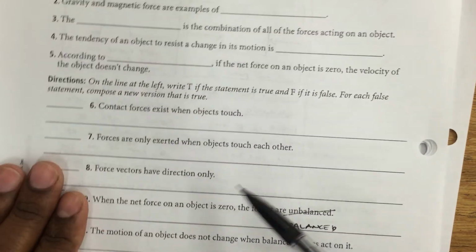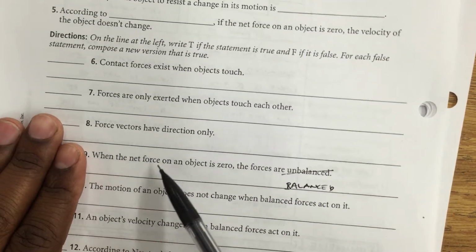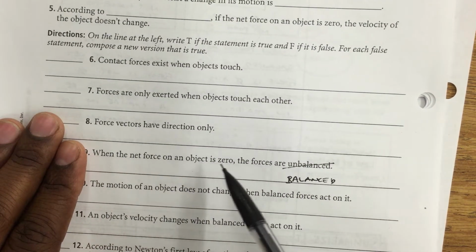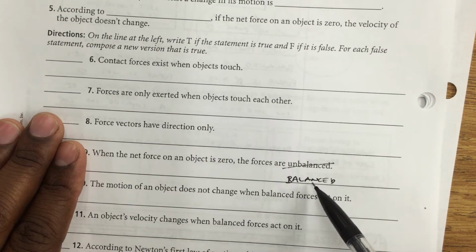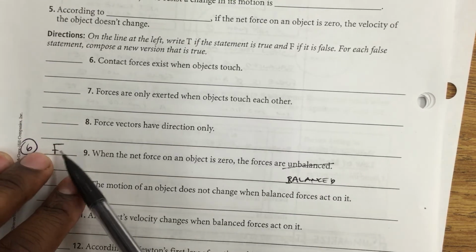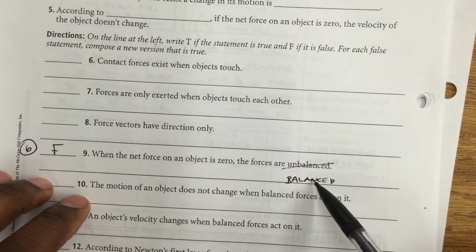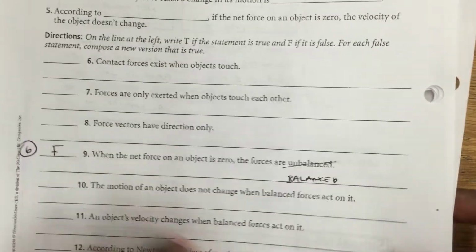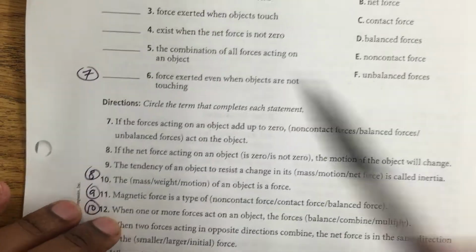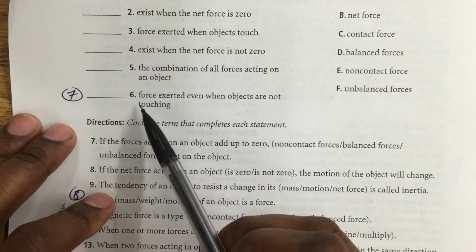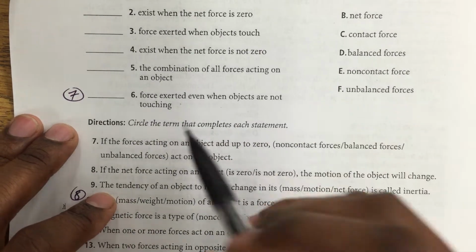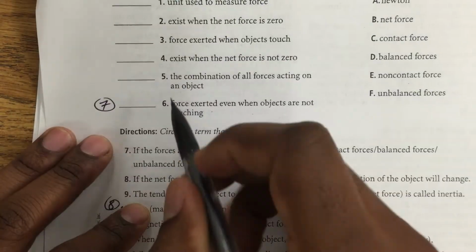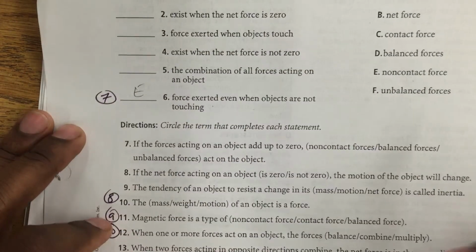Over here, this is a true false. It says when the net force on an object is 0, the forces are unbalanced. But we just learned that when the net force is 0, the forces are balanced. Okay, so that's false. That's why we corrected it. 7. Again, we did this when we did the flow chart. It says the force exerted when objects are not touching. Okay, when they're not touching, that would be a non-contact force, so this answer would be E.